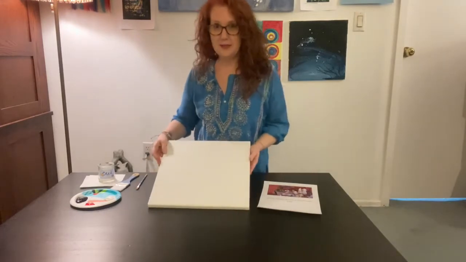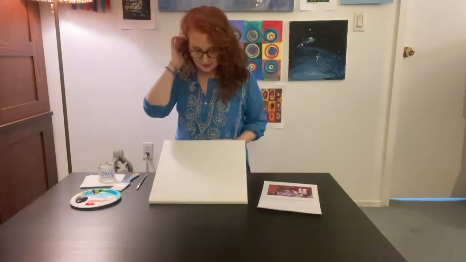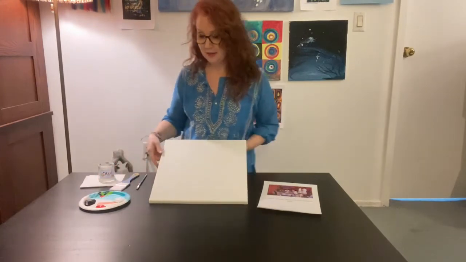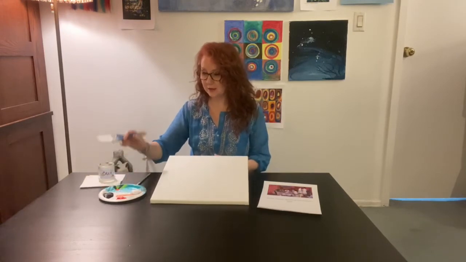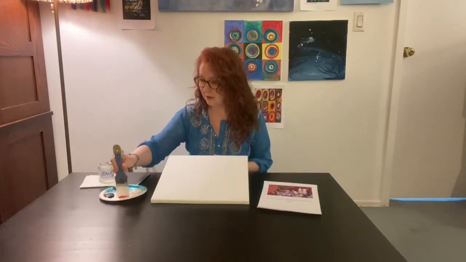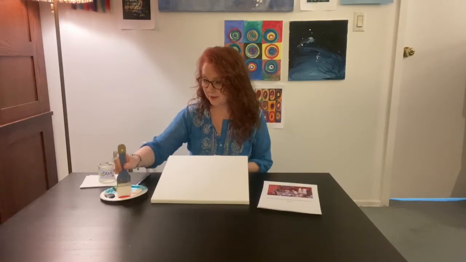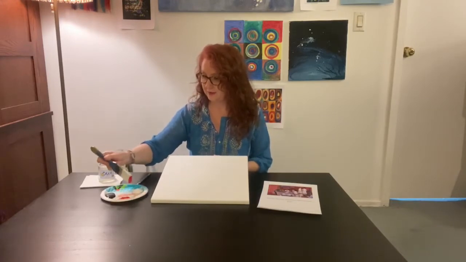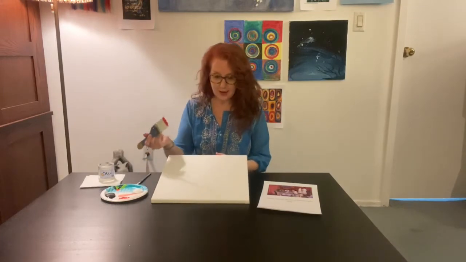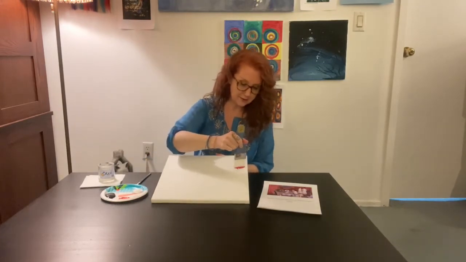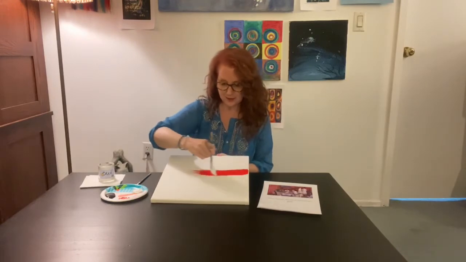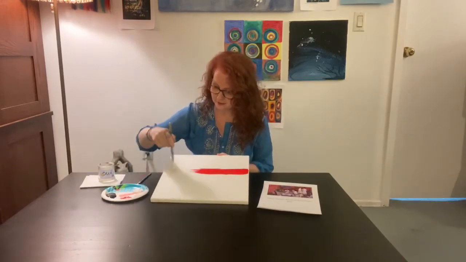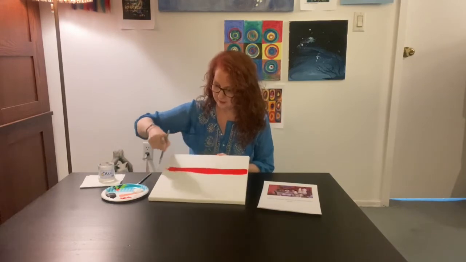I'm going to do a simple landscape painting here using our 3 colors. The first thing I'm going to do is start with my larger brush, and I'm going to dip it right in the red. We're going to take our purest tone. I'm going to take the red and go right across the middle of the top of our paper here, or our canvas. Just straight across.